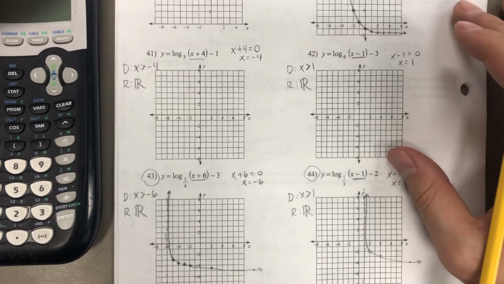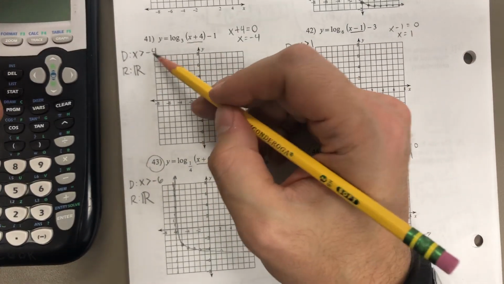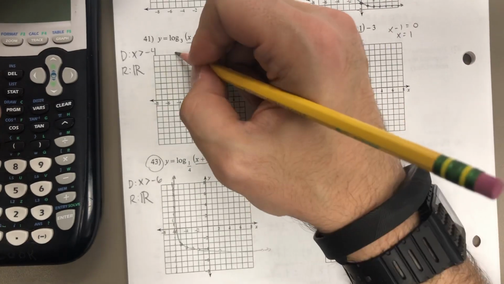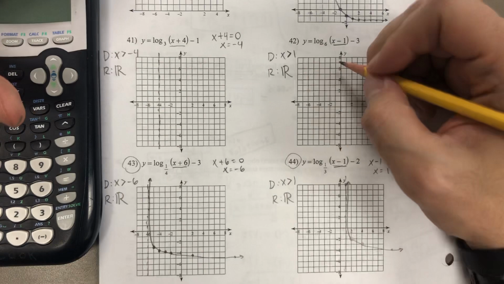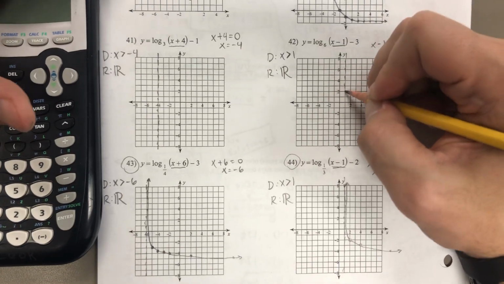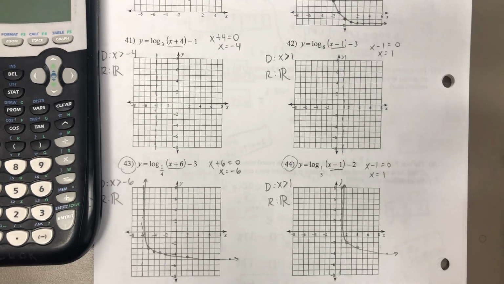Let's start drawing in some of those things over here, like for number 41, we're going to have that wall that shows up at -4, so at -4 we're just going to draw a vertical line in there. And then at 1 we're going to draw in a vertical line over there, because that's what the domains do. They make these little vertical lines, the barriers that the graph can't go past.